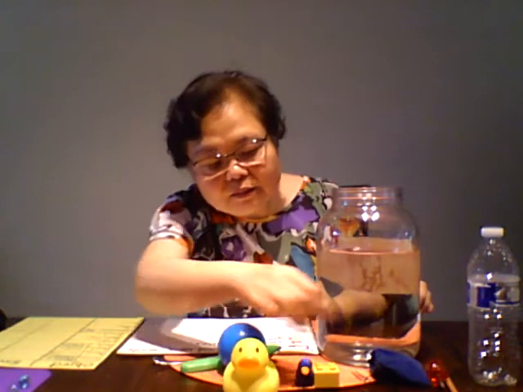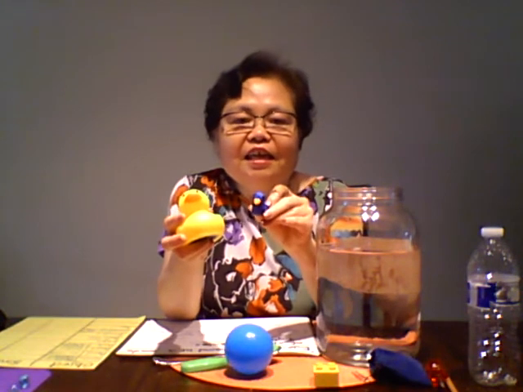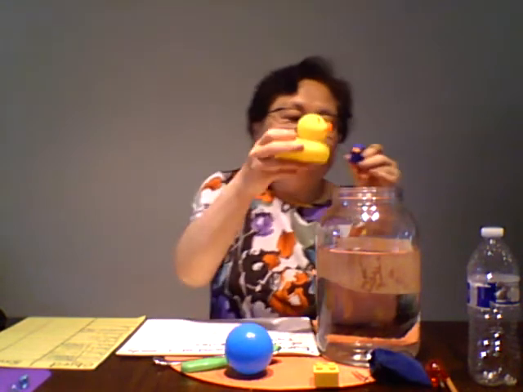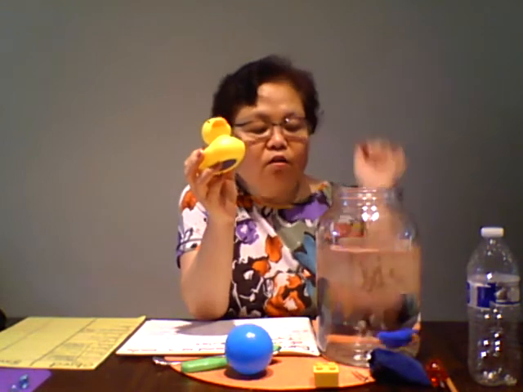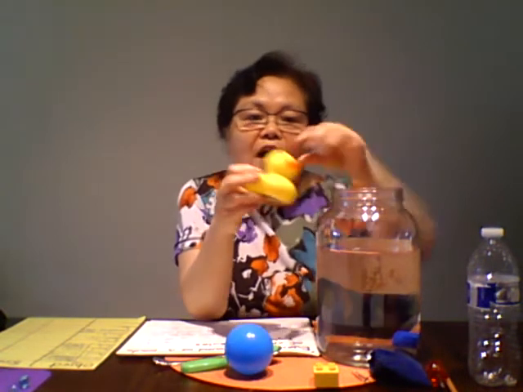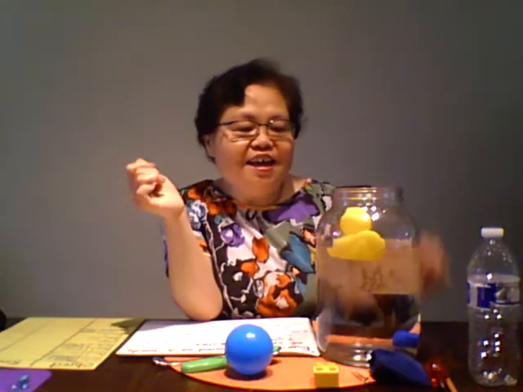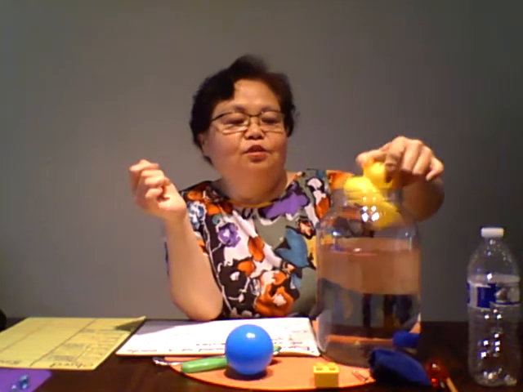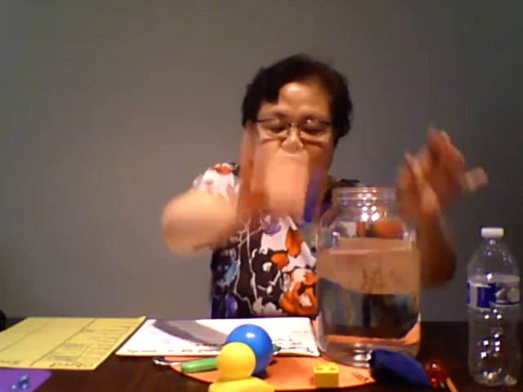How about this? I have two ducklings. This one is made out of plastic. This one is clay. You can use modeling clay. Let me put the modeling clay in. Oh, it sinks. Let me put the plastic one in here. It floats! Yay! This one has a low density, and the modeling clay has a higher density.